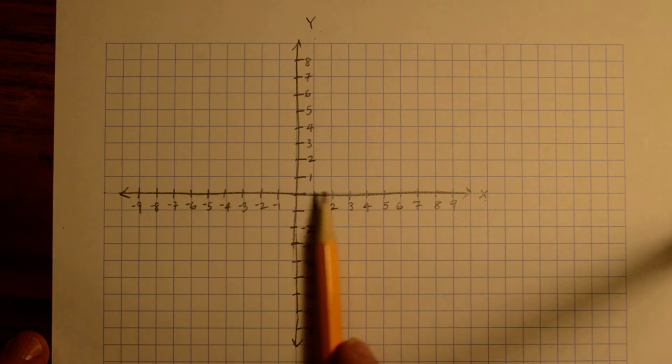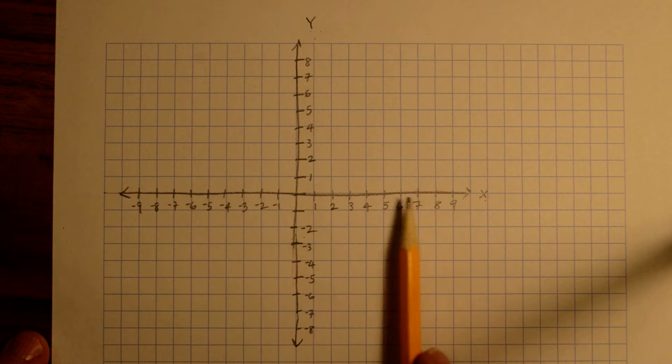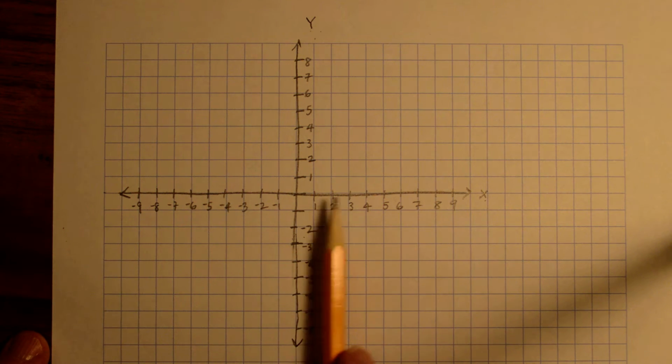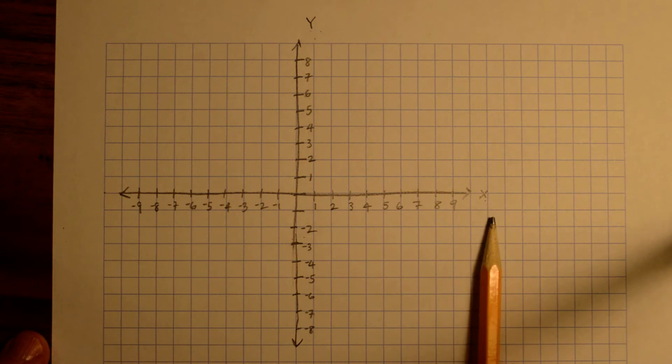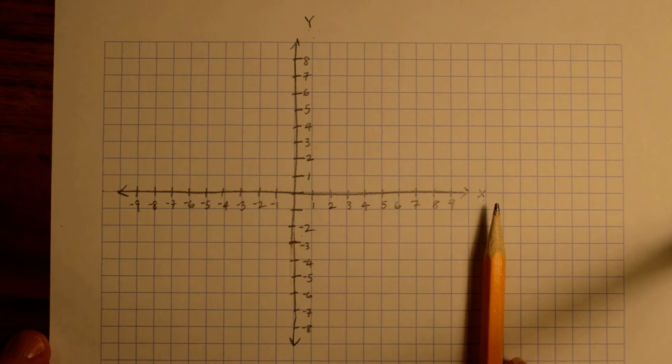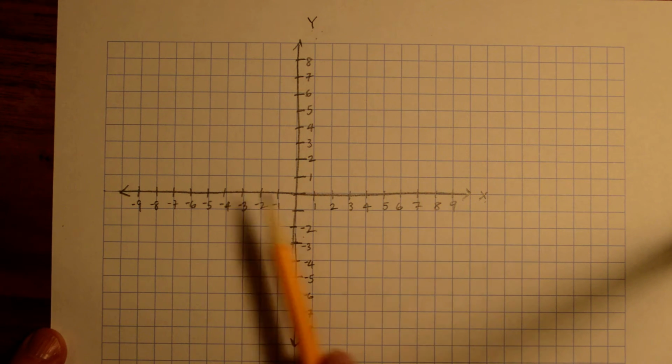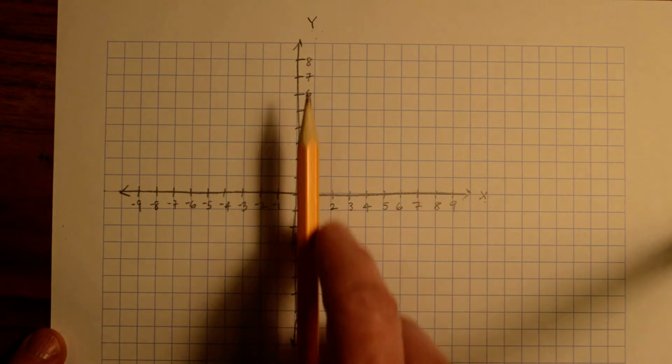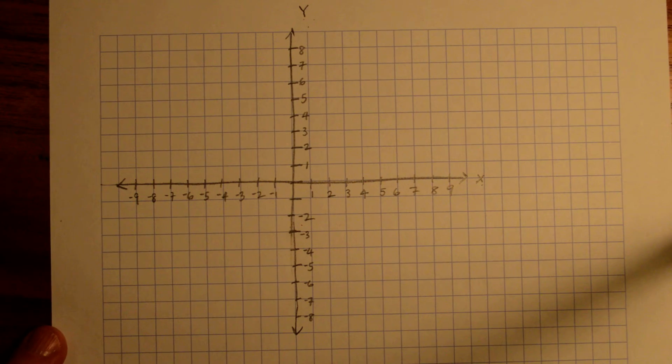The other way you could remember is that when we've looked at number lines before, we always look at just this horizontal direction. That is labeled as X because they usually go alphabetically. So X is the first one that we've learned, and Y, which comes after it in the alphabet, is the second one that we've learned.